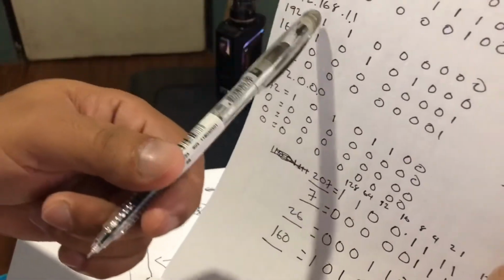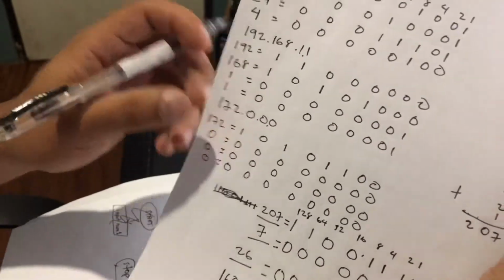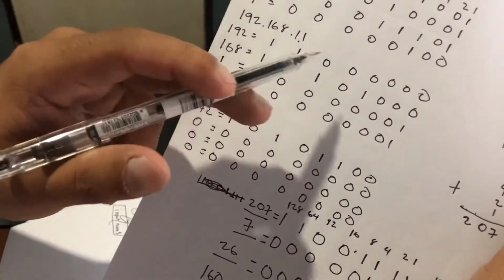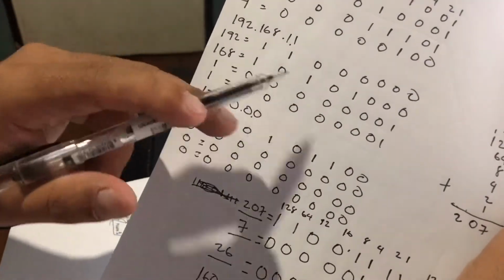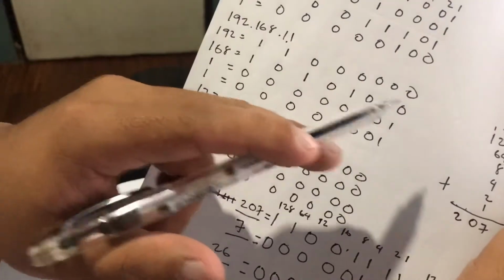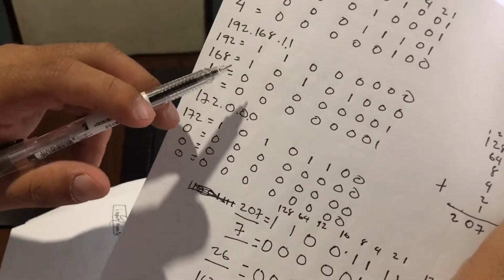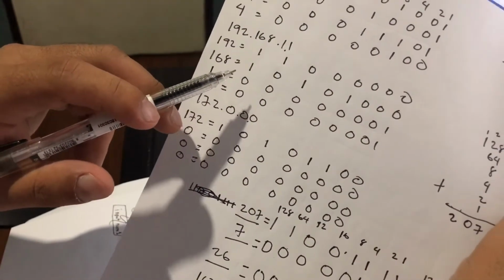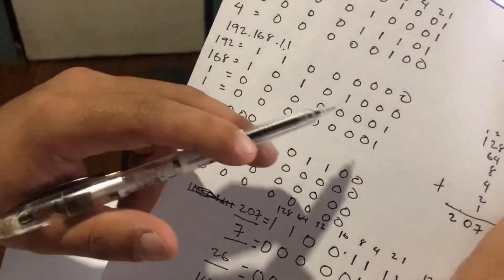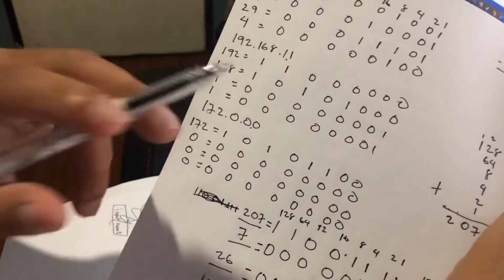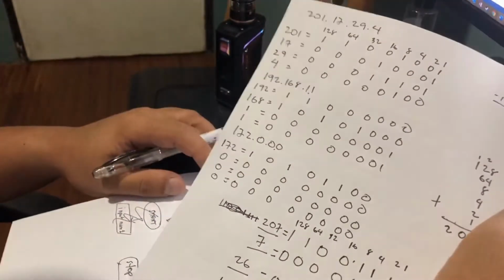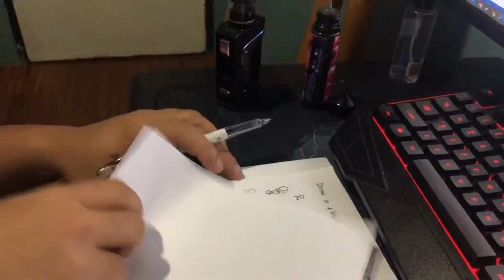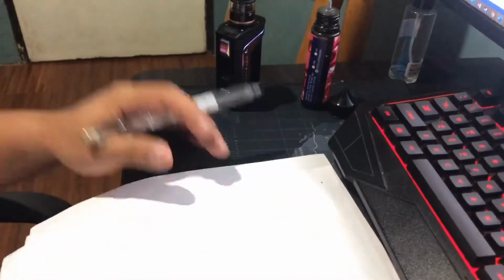So 192.168.1.1. So it should be 11000000.10101000.00000001 and 00000001, same thing. So that's going to be the answer for network address in binary.